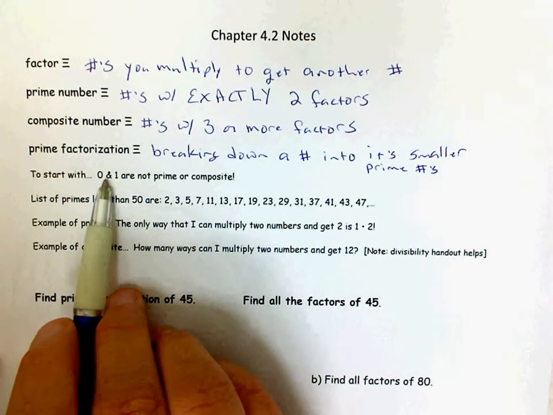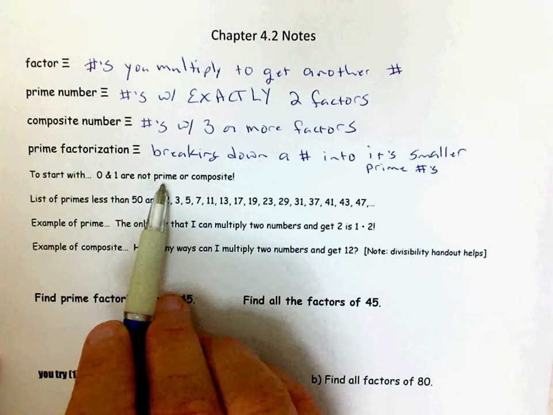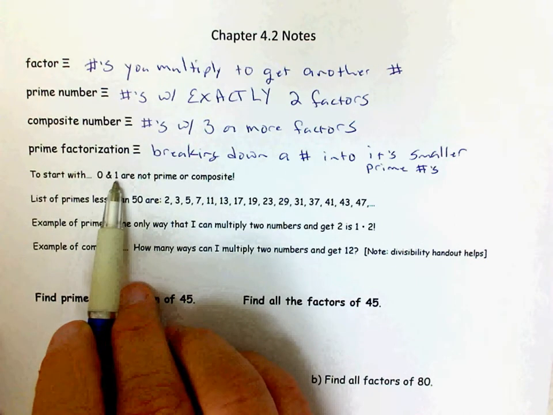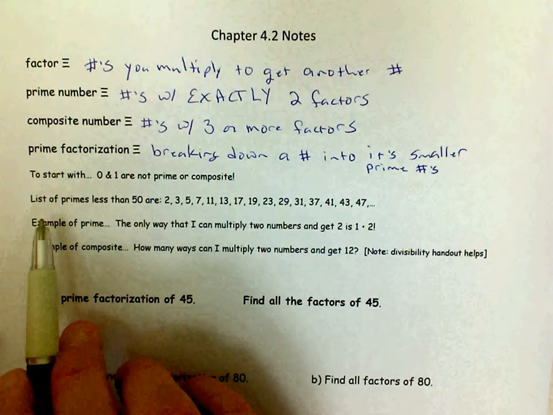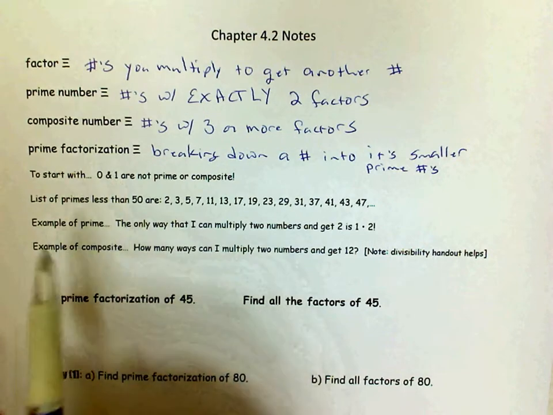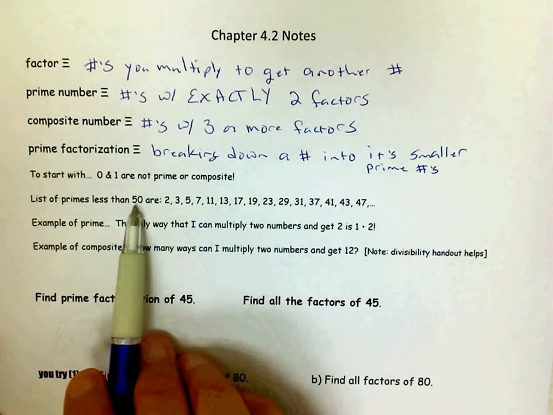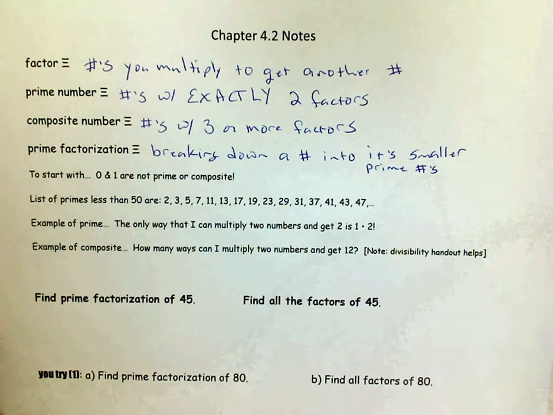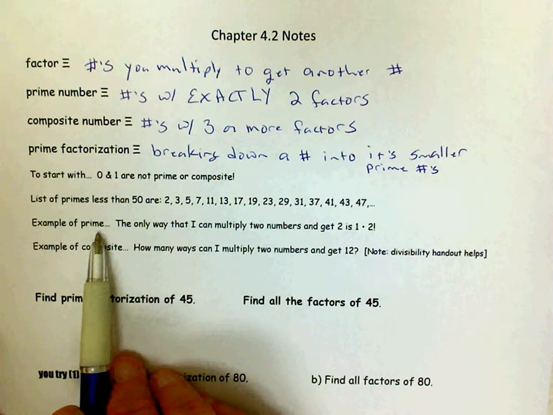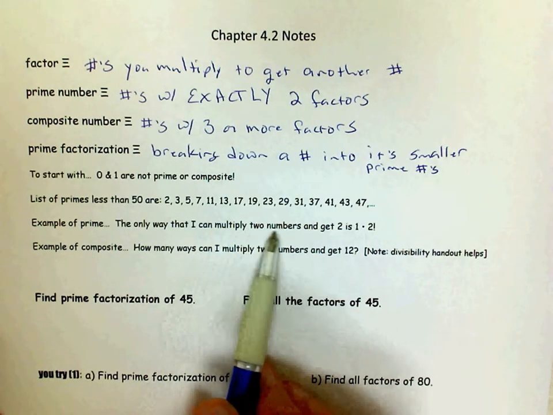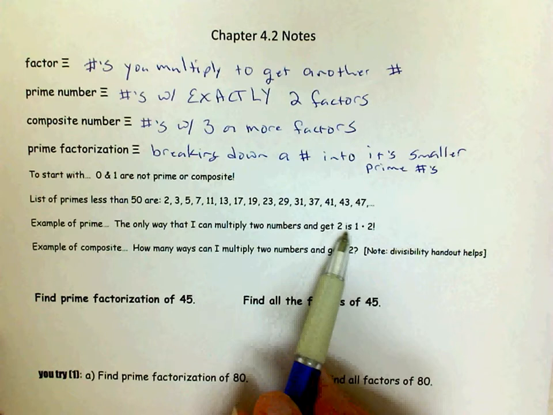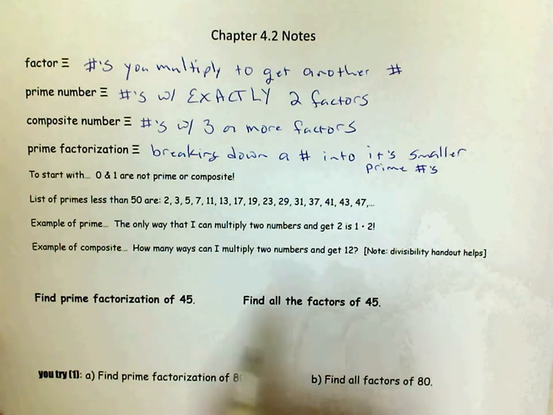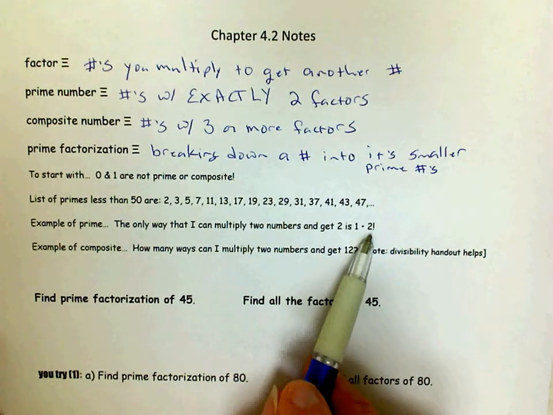Now, to start with, 0 and 1, these are neither prime nor composite numbers. I don't know what 0 is, but 1 is called a unit. Not unique, but unit. List of prime numbers less than 50 are as follows: 2, 3, 5, 7, and so on. Example of prime. The only way that I can multiply 2 numbers and get the number 2 is to take 1 times 2. Alright? There is no other way of getting 2.